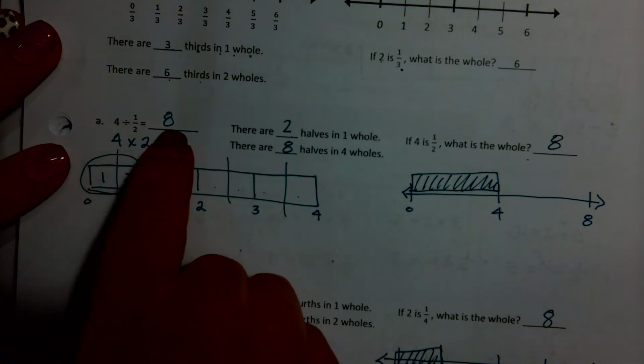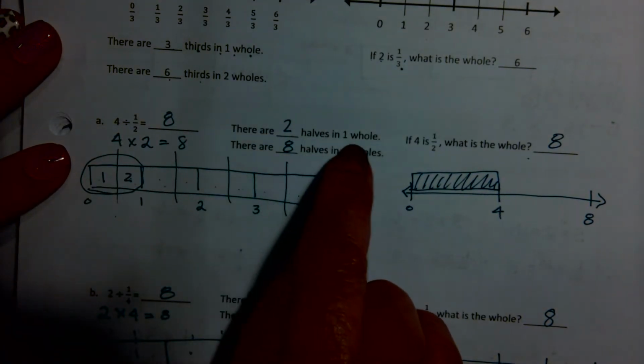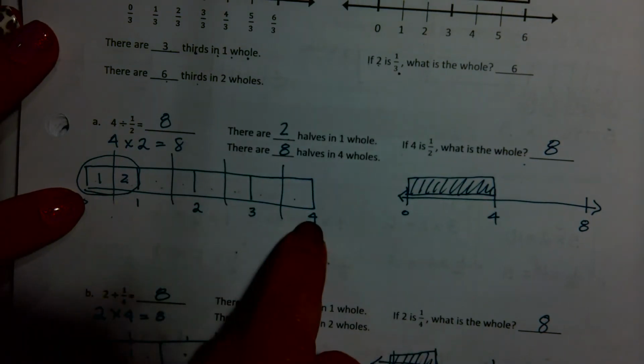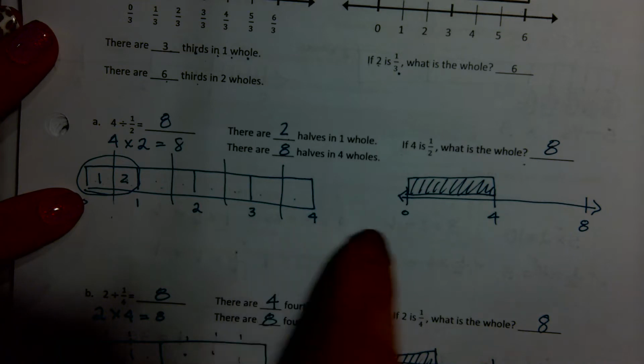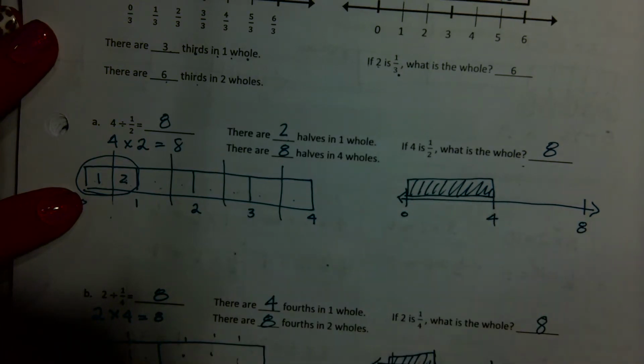4 divided by 1/2 is equal to 8. It's the same as there are 2 halves in one whole. So there are 8 halves in 4 wholes. So if 4 is half, what is the whole? 8.